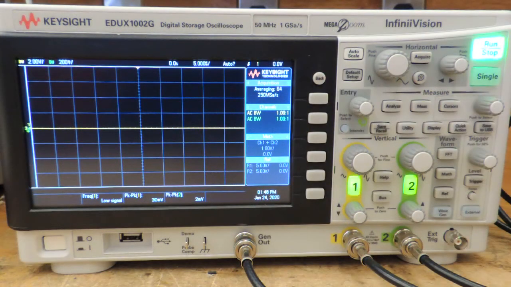So under procedure, step number 2, once you've finished building the circuit, the next thing we'd have to do is set up the function generator and the oscilloscope.